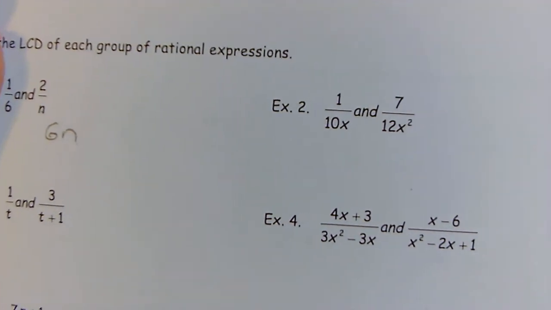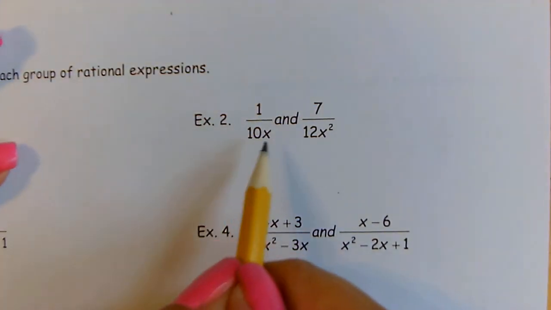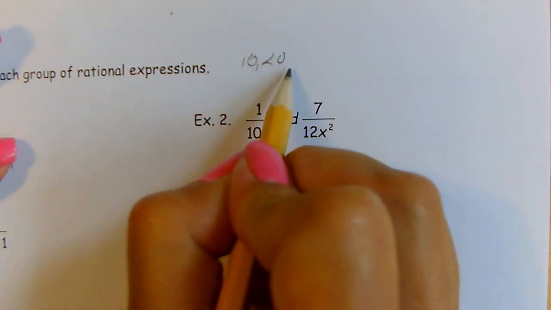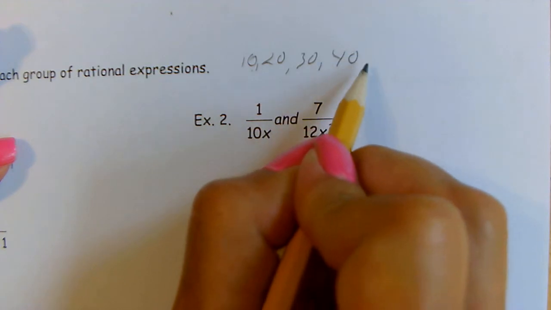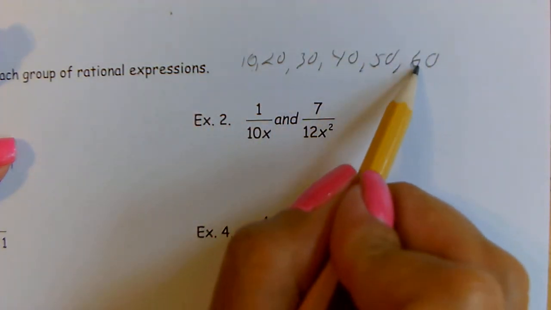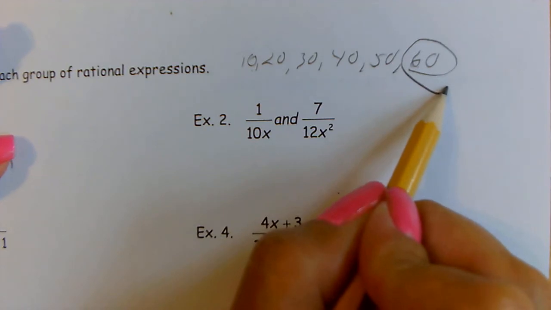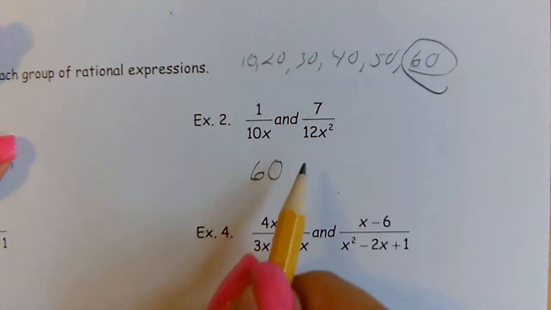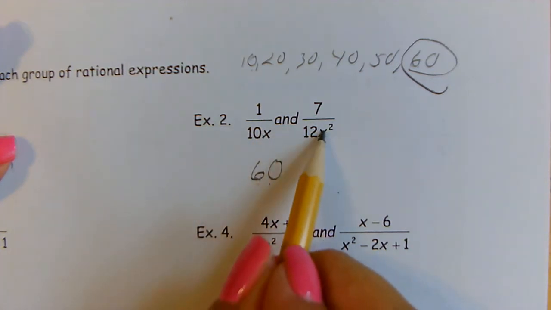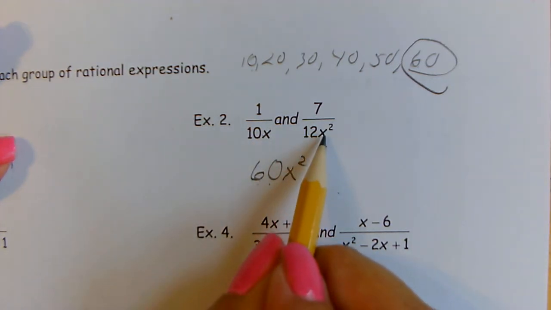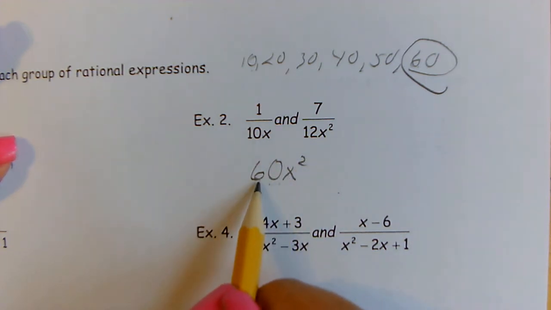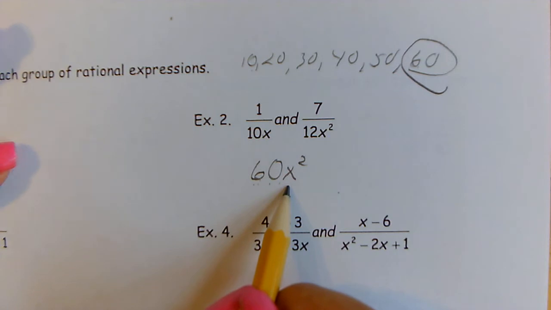Over here, I got a 10x and a 12x squared. 10, 20, 30, 40, 50. These are my multiples of 10. The first one that 12 goes into is going to be 60. So 60 is the lowest multiple that 10 and 12 go into. When I have variables, I need the highest exponent so that they both fit in here. So my lowest common denominator is 60x to the second.